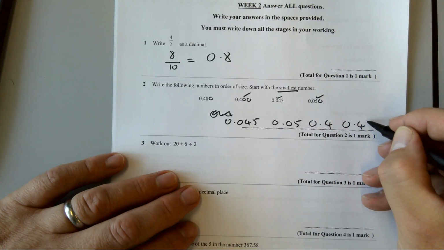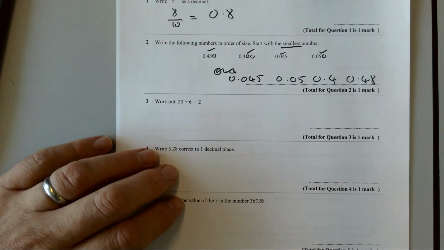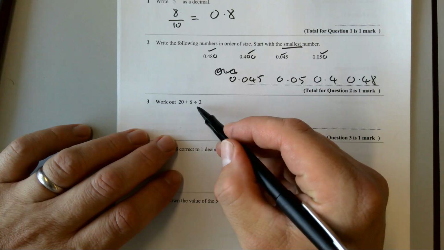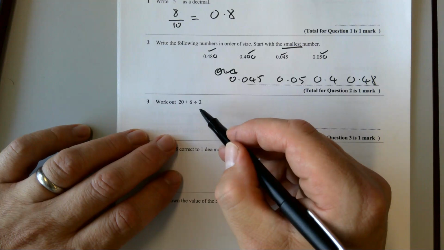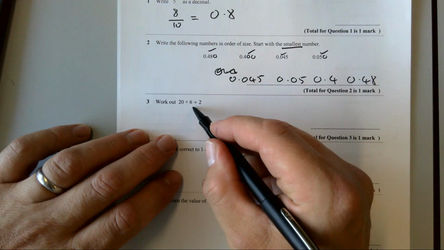Then looking at the next question, first of all I've got to think about my order of operations. So I need to think about the order of operations. So 6 divided by 2 is 3. So 20 plus the 3 gives me my 23.